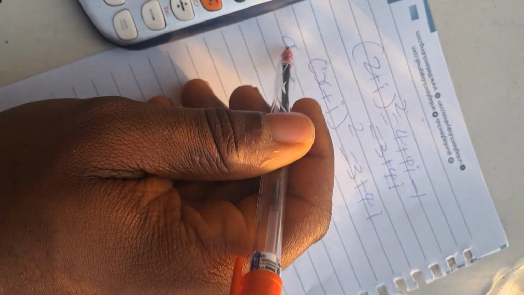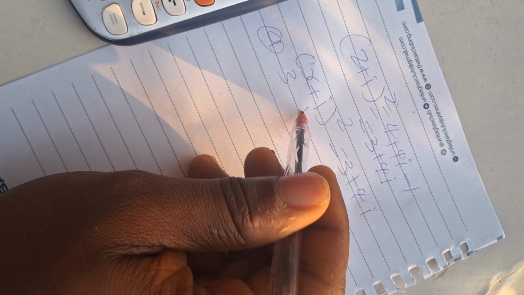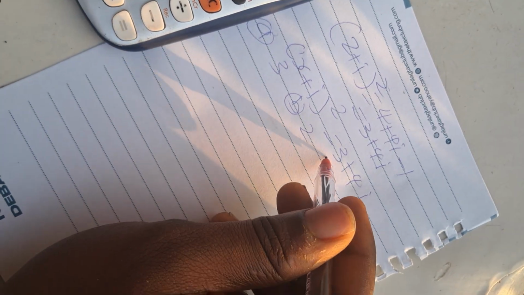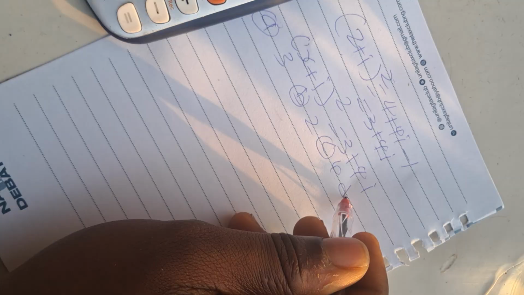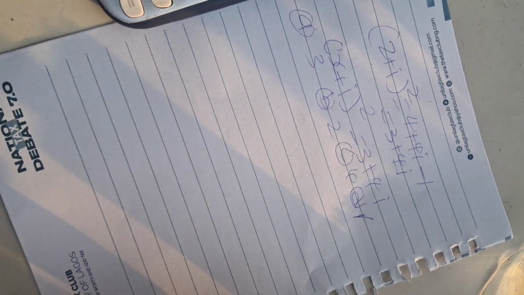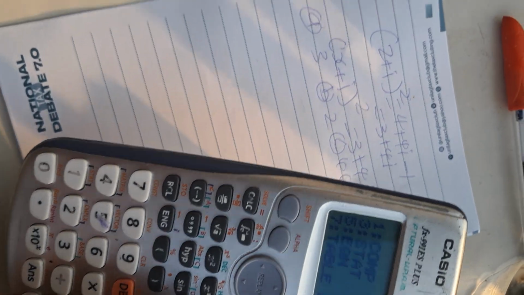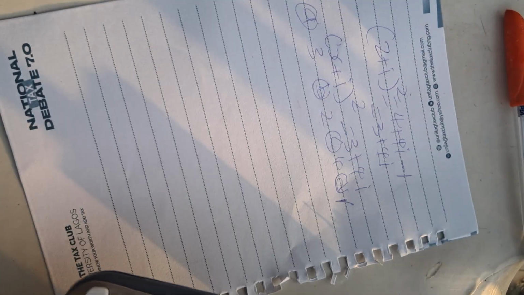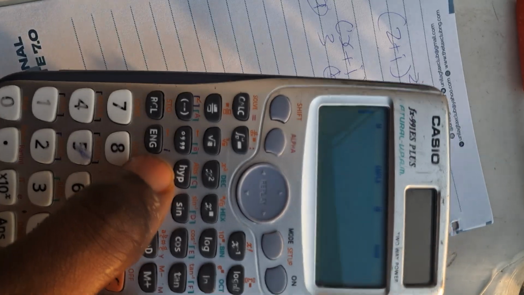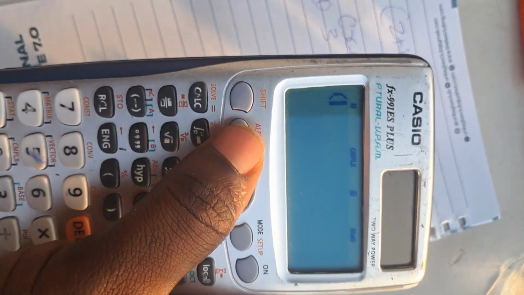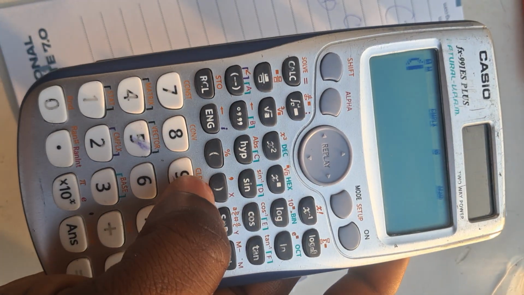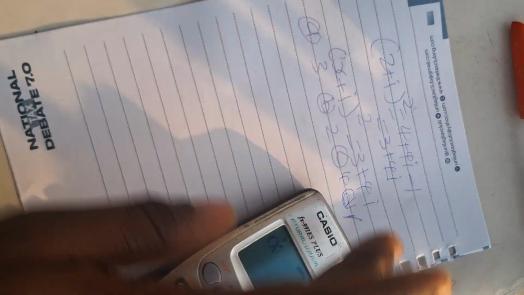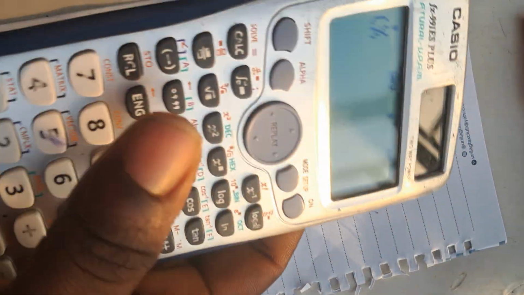Let's imagine we know our answer is 2, but let's say we don't know. No matter how this question comes, do this that I'm trying to tell you. You click on shift and alpha and x. At times they might put P, don't worry, just put alpha and x here.